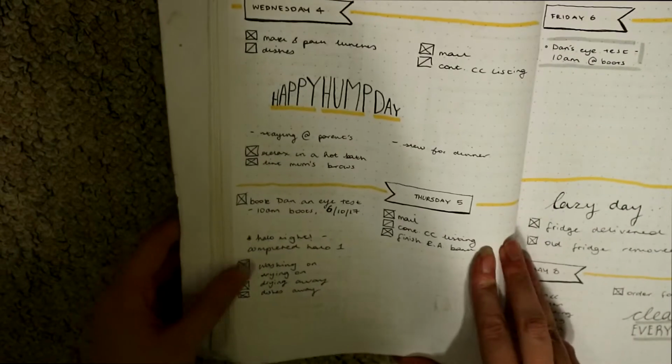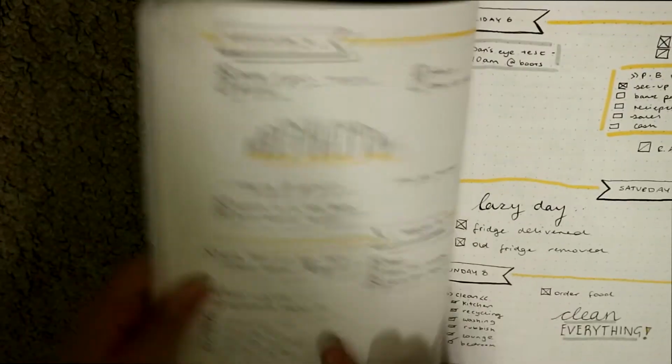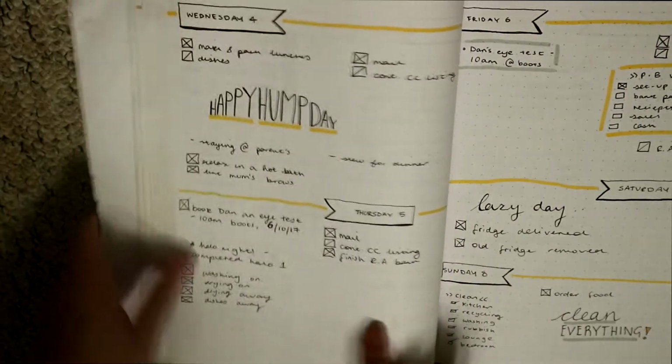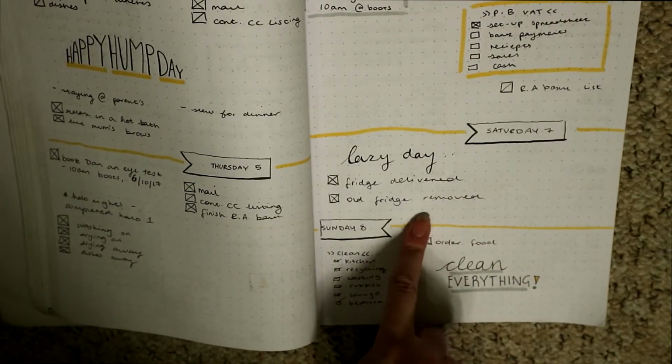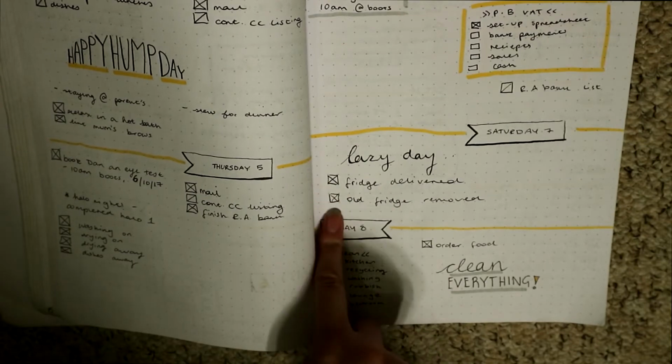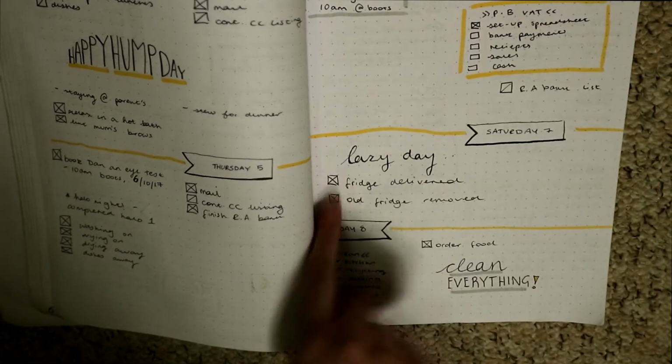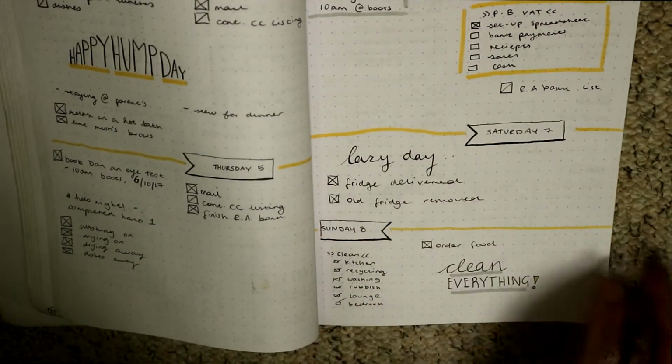Some more doodles, more lists, some days are really simple, some days are literally just text for me. What have we got here? Boxes. Look at this day, it has 2 things on it, which is a fridge being delivered and an old fridge being removed, so that was a really lazy day. But I still like to fill it in just for memory purposes.